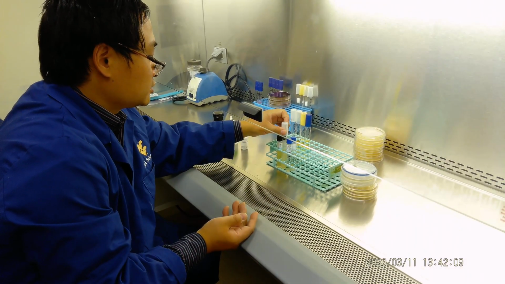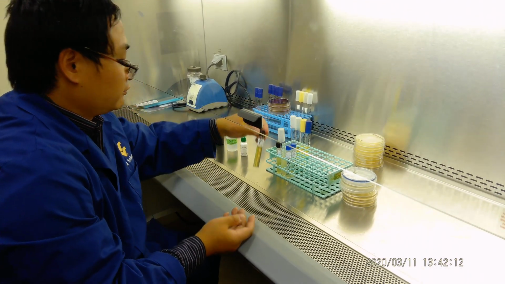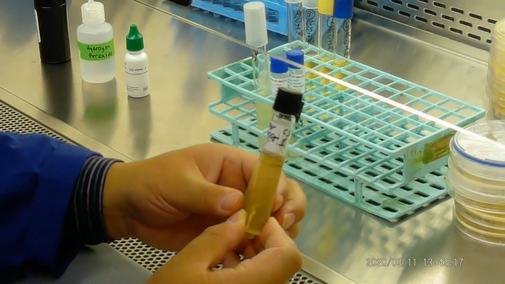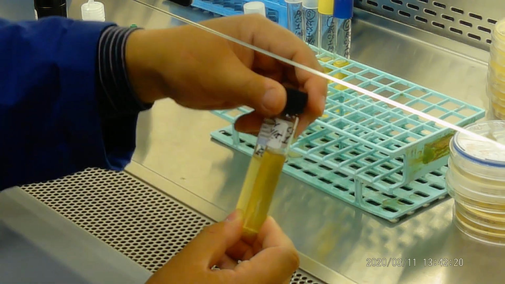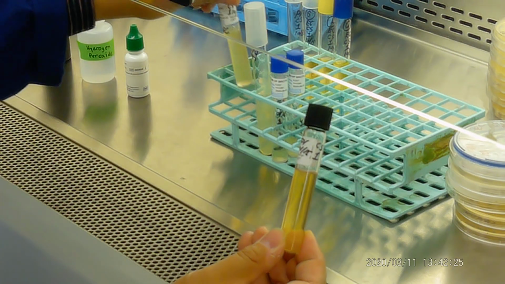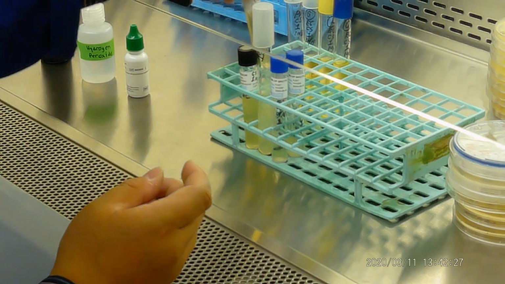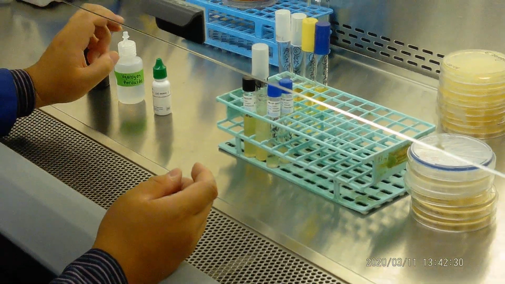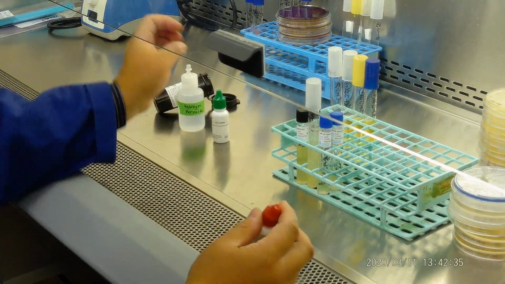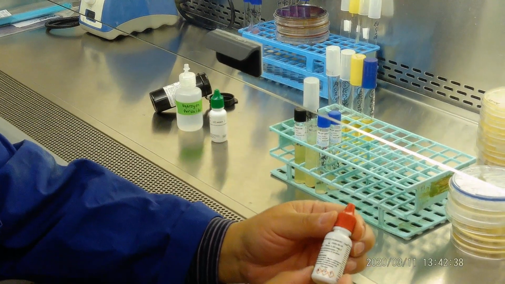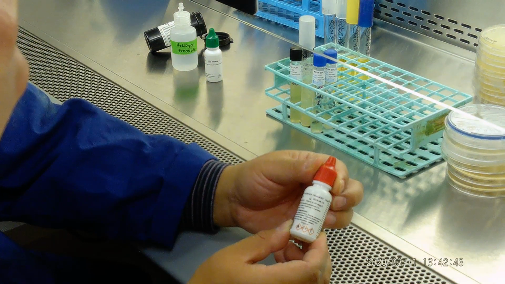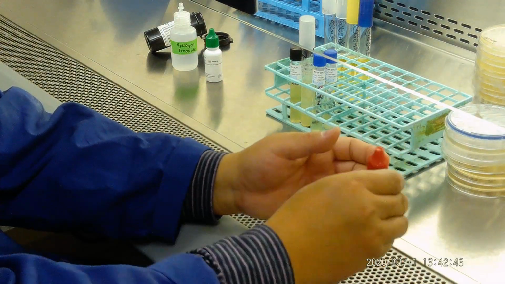Now we wanted to do other tests. First of all, we had this SIM test, and we did not really see any difference right here. We want to see if it is positive for indole, so we use a reagent called Kovac's. You take a picture, right, of the Kovac's test. For all of these we have to shake it a little bit.